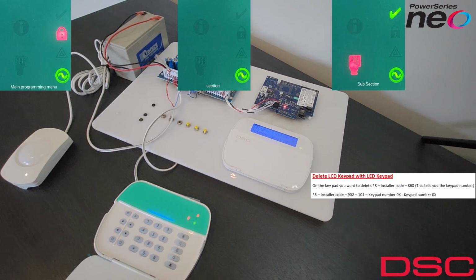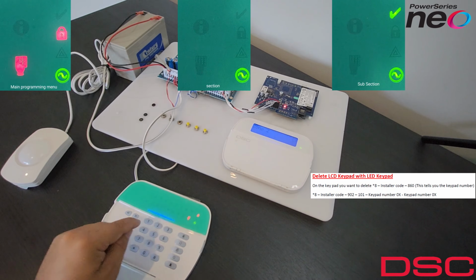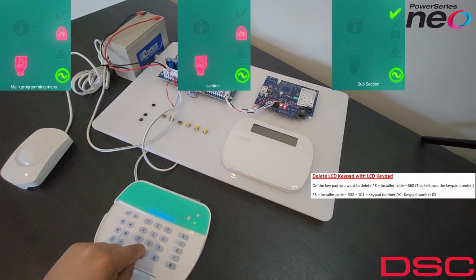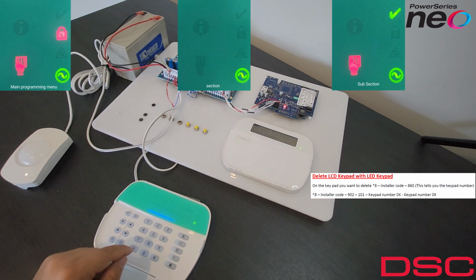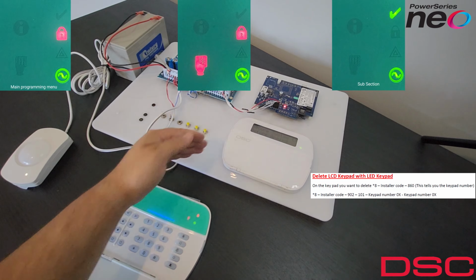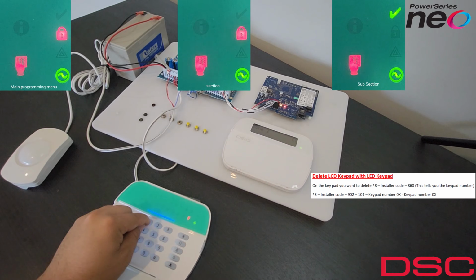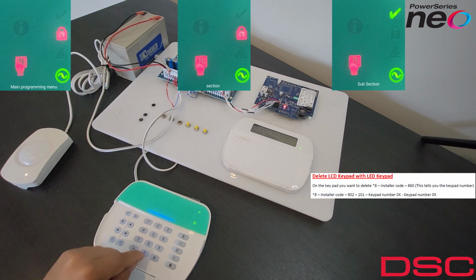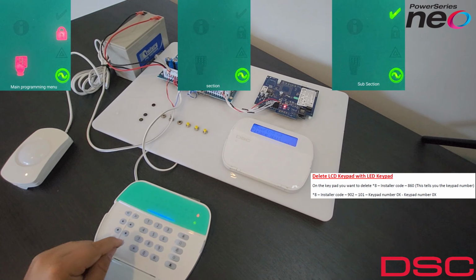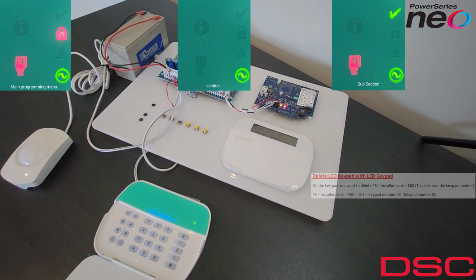Right, from here all we need to do is go to 902. Then we need to go to 101. We know this keypad is number 1, so we just put in 01. And we're just going to put in 01 again. And that will delete the keypad from the system.